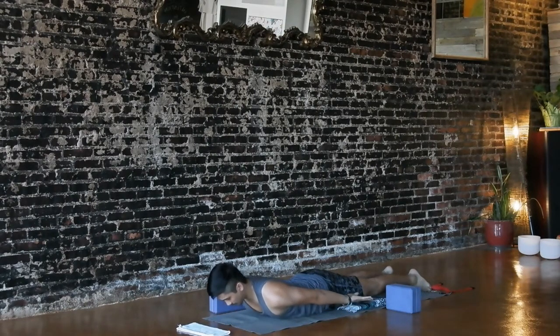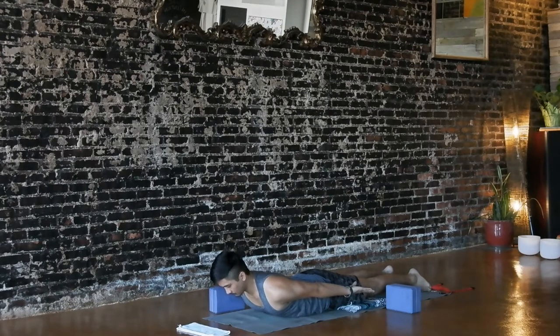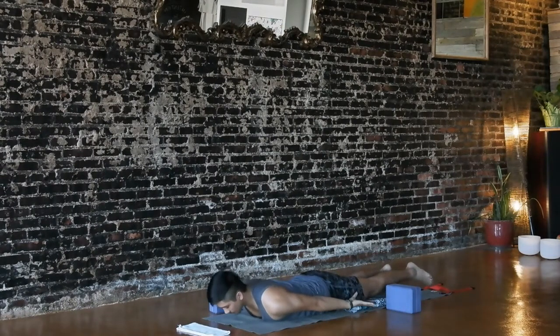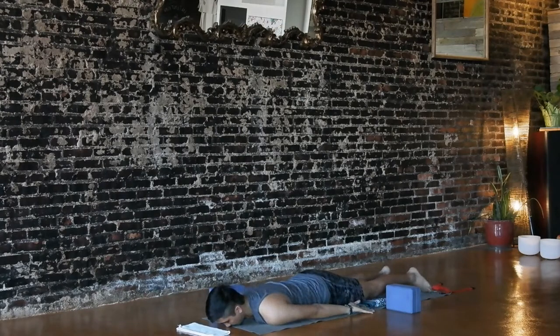Inhale, roll your shoulders back and lift your chest and arms, Locust Pose. Keep your feet planted or reach your toes so far back till your feet hover above the ground. Exhale, lower down. Stay with your arms or interlace your fingers behind your back.